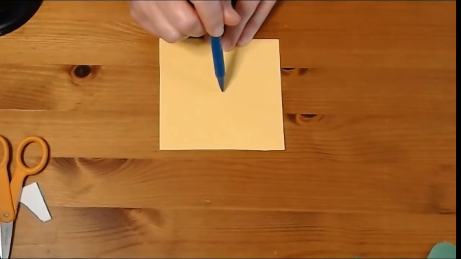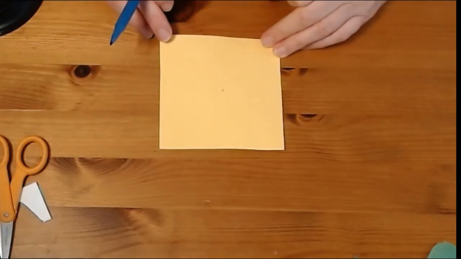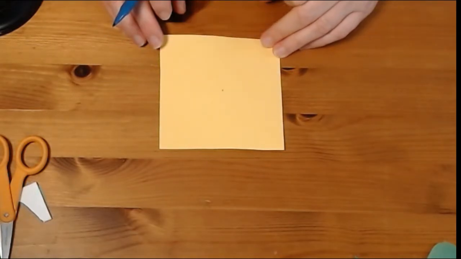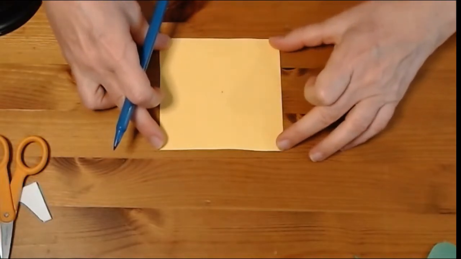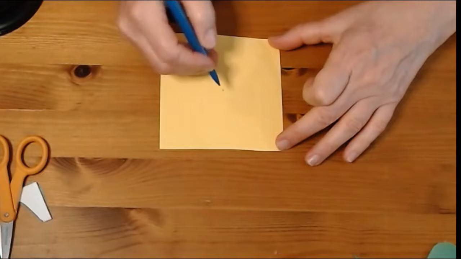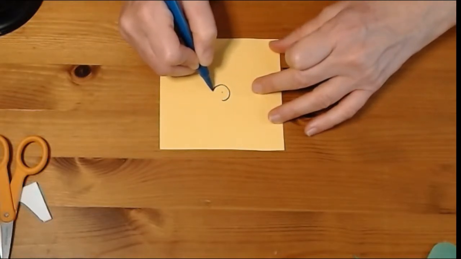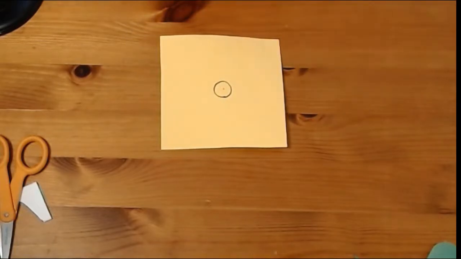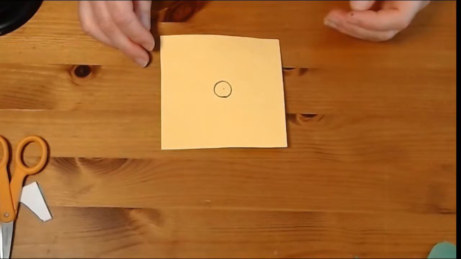That's called eyeballing it. You're not measuring it, you're just guessing by looking kind of on top of it. Where is the center? You're just guessing where the center is by looking carefully. And then around that dot, you're just going to draw a little circle, which you want to also be in the center of the paper. And now we're going to fold it.